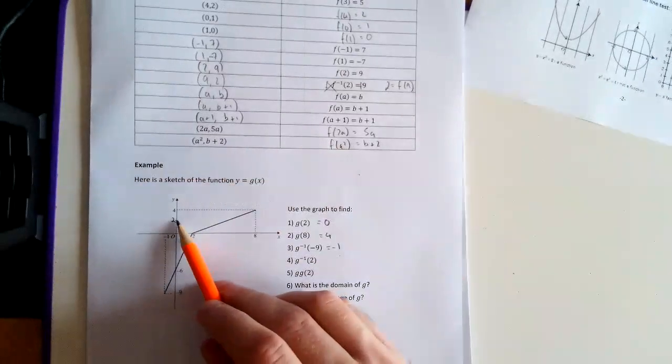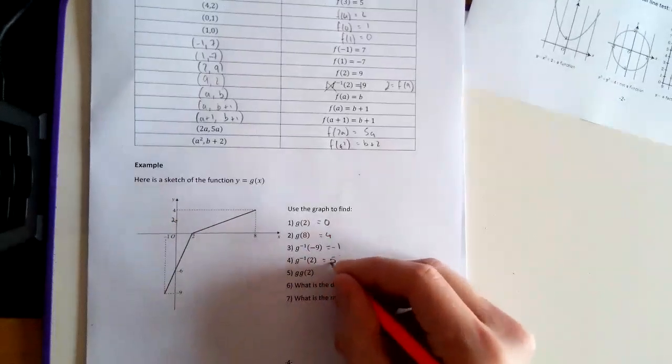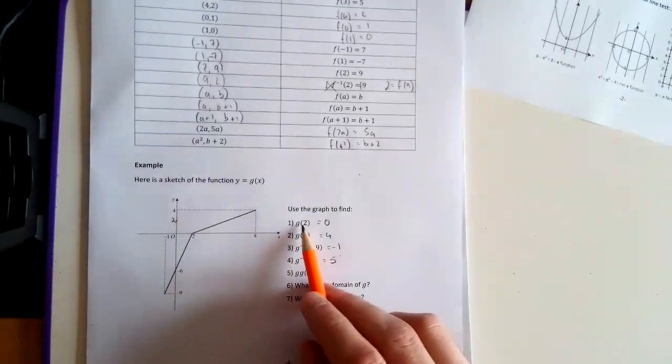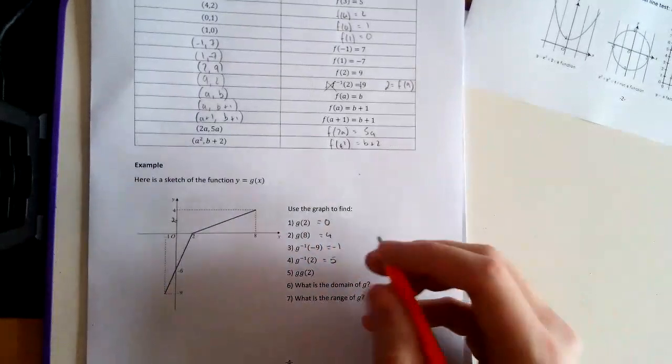So 2's here. So what gives me 2? Well, it's in the middle here, so it must be in the middle of these two, so it must be 5. And g of 2, well, we know that g of 2 was 0. Then if I input 0, I get -6.